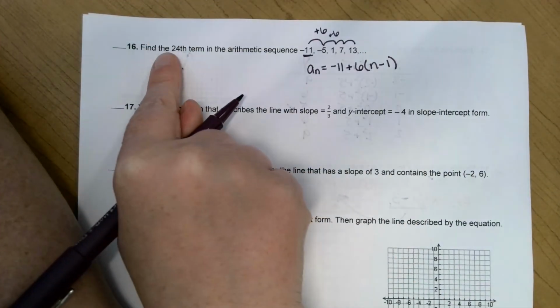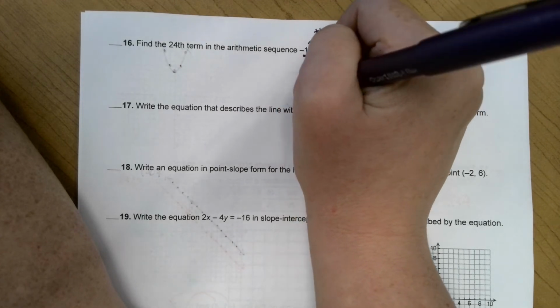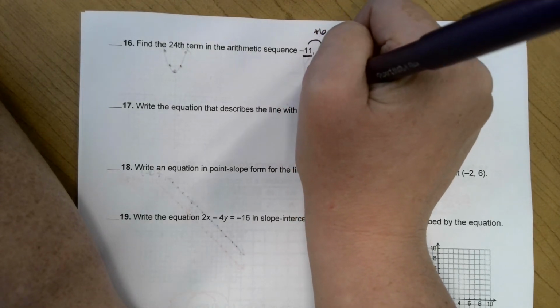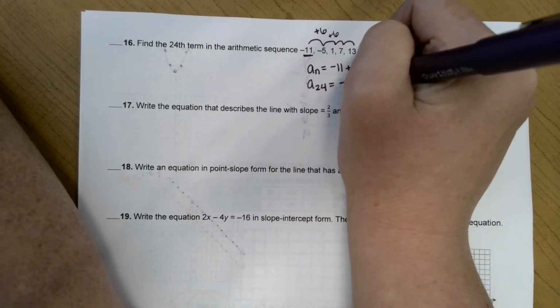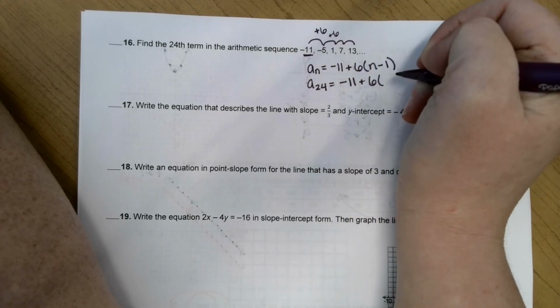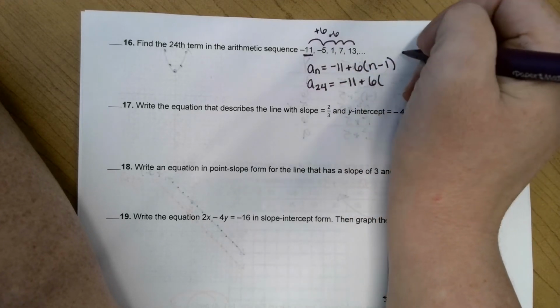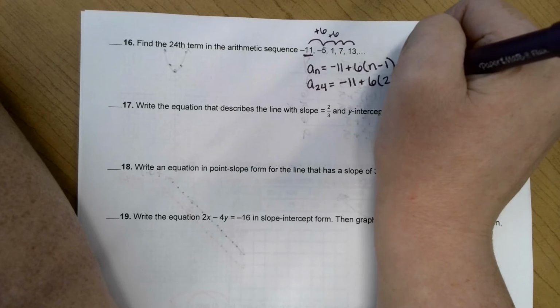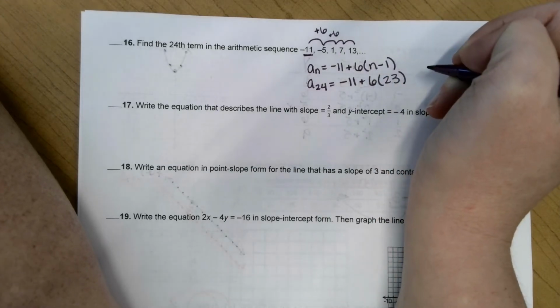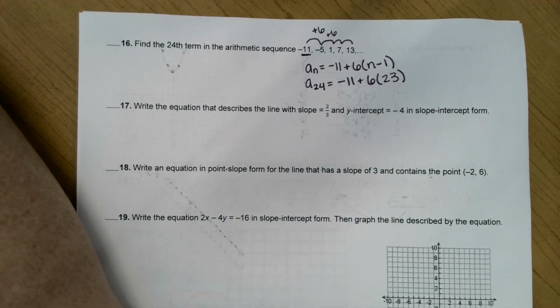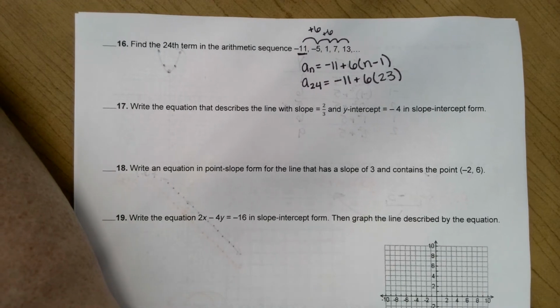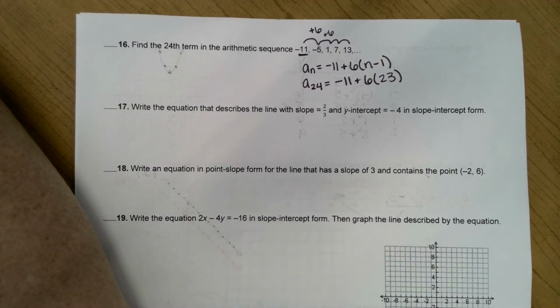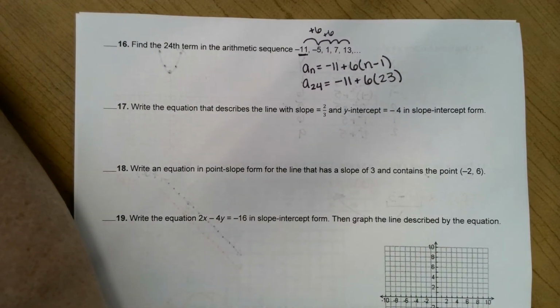Now it asks for the 24th term. So we're going to be looking for a sub 24. And we're going to plug in 24 for n. So that's going to be 24 minus 1 is 23. 6 times 23. Let me use my handy dandy calculator.